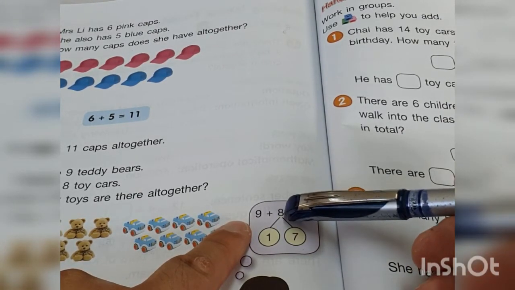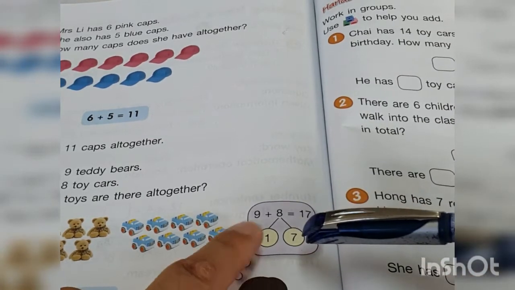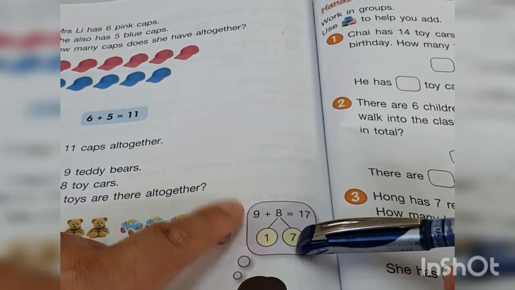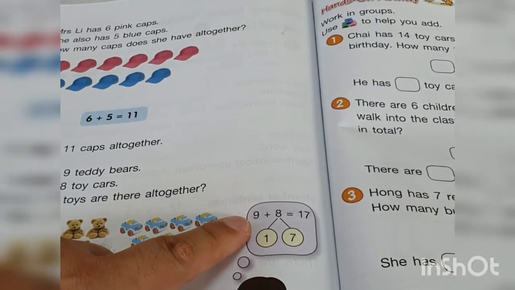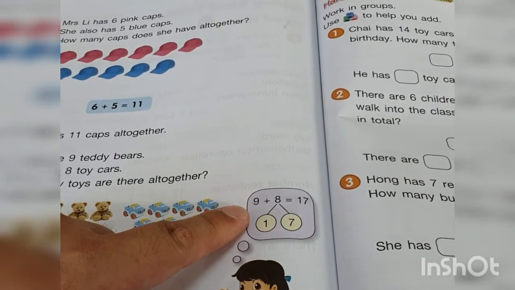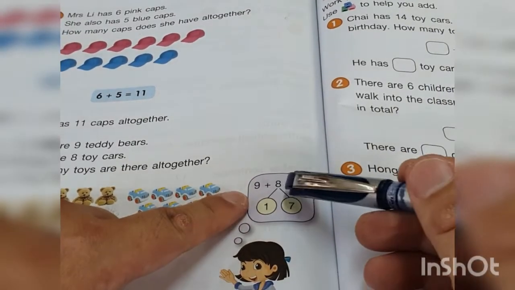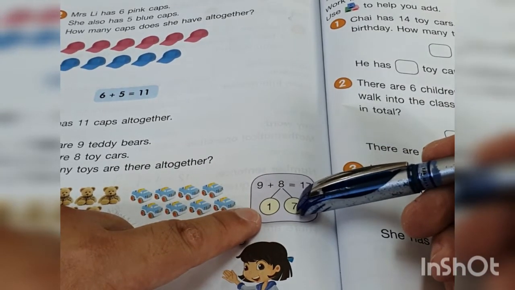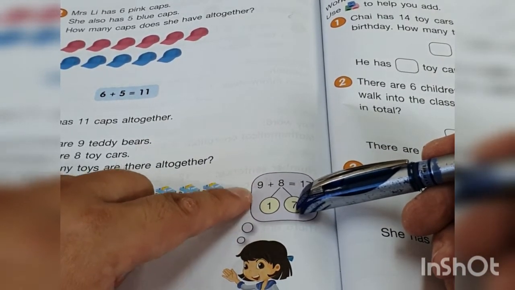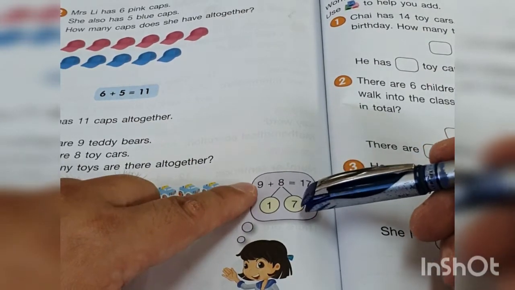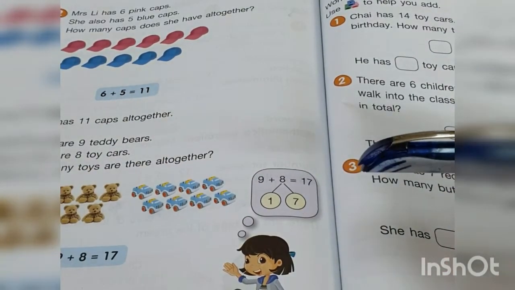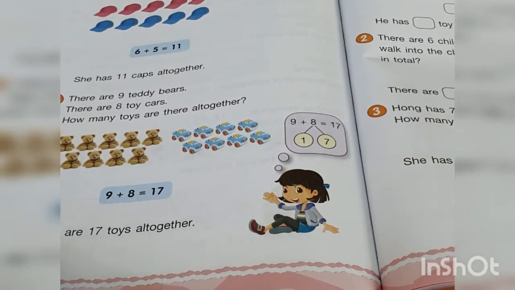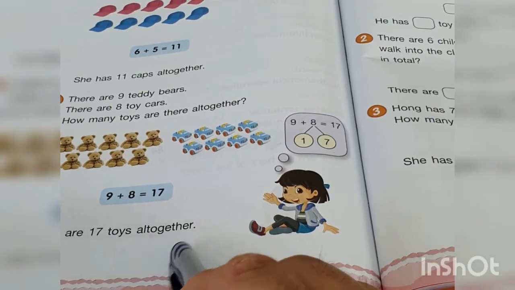So if you divide 8 into 2 parts, one part is 1 and the other part is 7, because you only need one more in order to make 10. 9 plus 1 equals 10. Then it's easy, 10 plus 7, 17. So 9 plus 8 equals 17. Answer, there are 17 toys altogether.